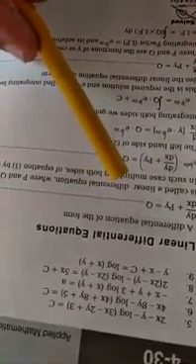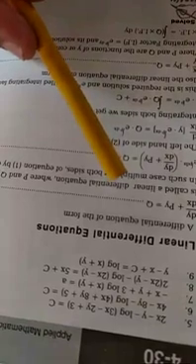So I will just revise. Linear differential equation is of the form dy by dx plus Py equal to Q, where P and Q are either functions of x or constants. No y term should appear in P and Q. And to solve such type of equation, the first step is to find integrating factor.